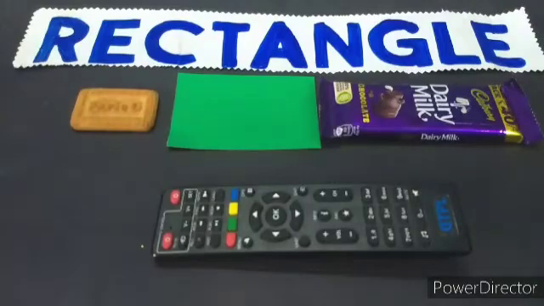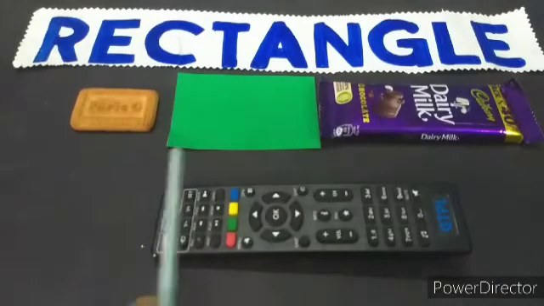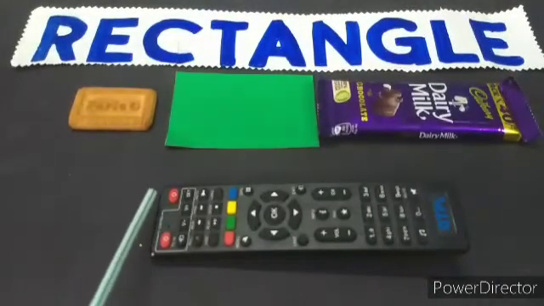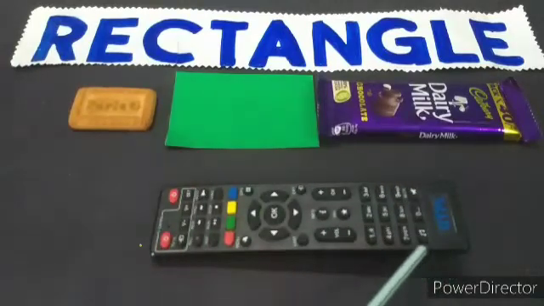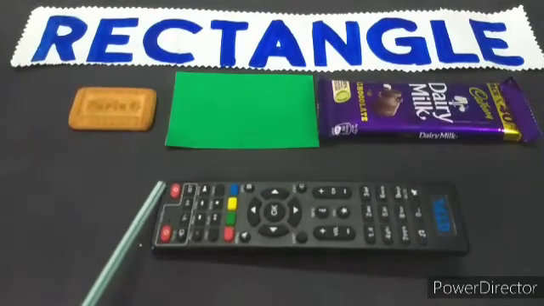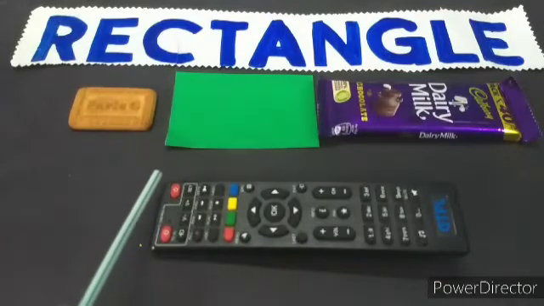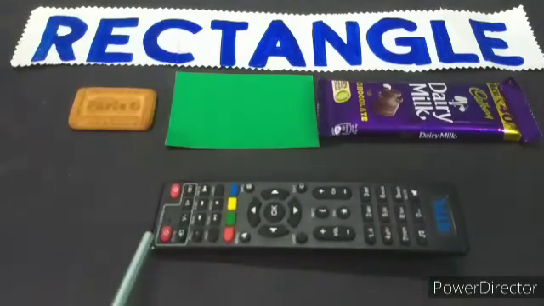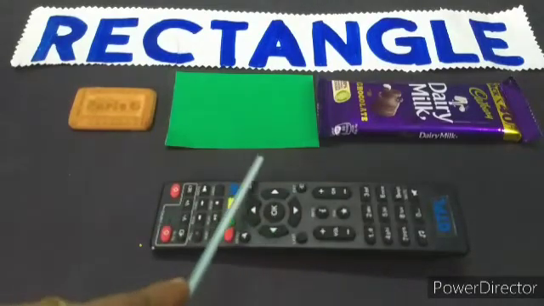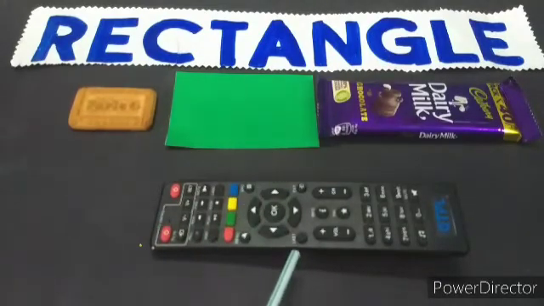Now children see. What is this? Who tell me ये क्या है? Yes, it is a remote. It is a TV remote. It is rectangle shape. How many sides? 1, 2, 3 and 4 sides. And 4 corners. 1, 2, 3 and 4 corners. Opposite sides are equal. ये क्या होता है? ये रिमोट से हम क्या करते हैं? टीवी को चालू बंद करते हैं? Yes.